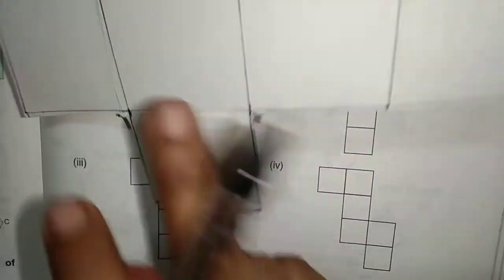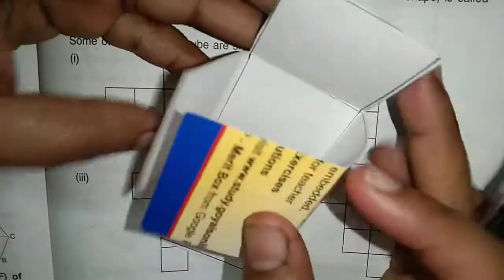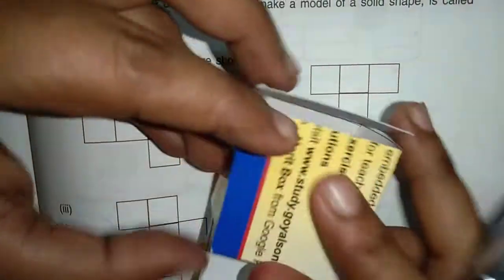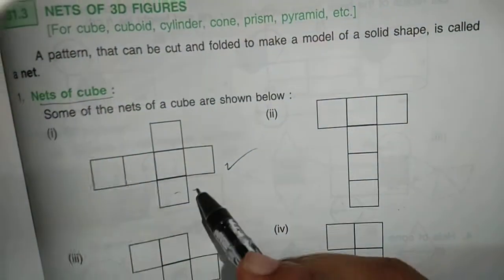This is another pattern of a cube. It has 6 faces. This is the first pattern I have used to prepare this cube net. When we connect these ends, we can prepare a cube. Look at this. This is a net, and when we join it, we get the cube. I prepared it through this first pattern. You can use any one of these.